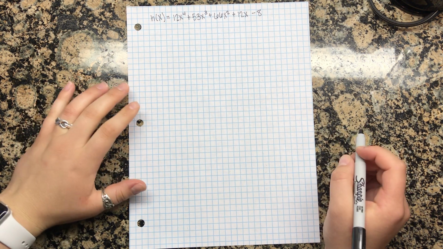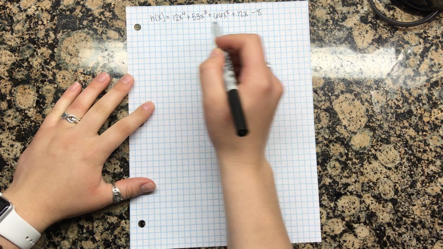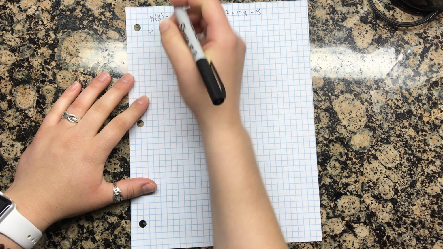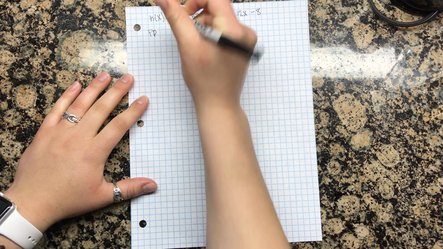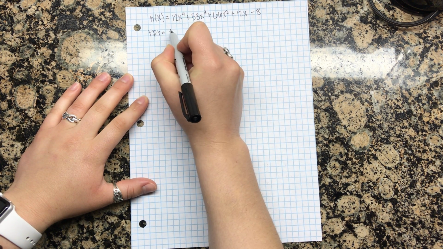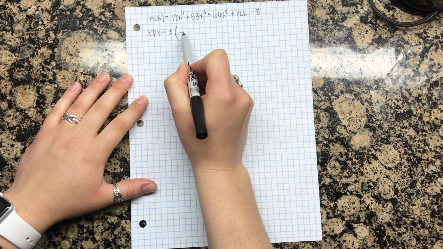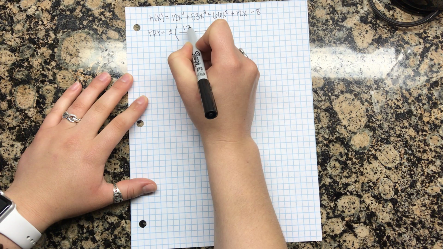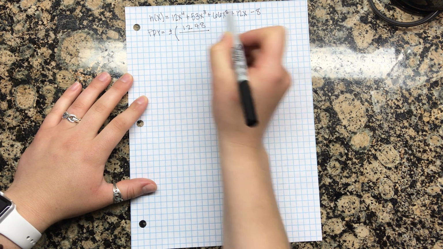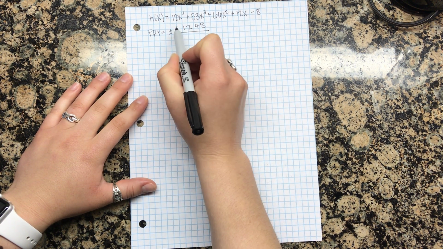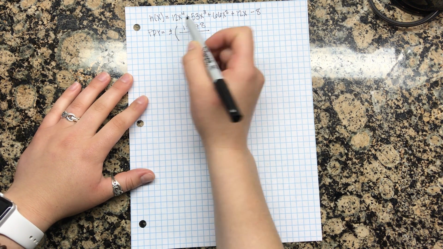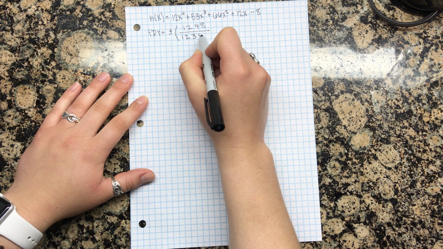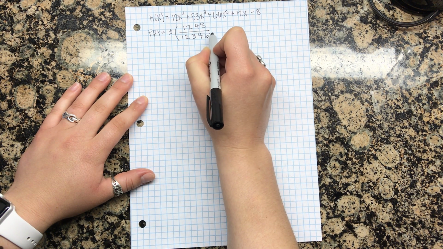Hi, so I'm going to be explaining number 3. First, you have your equation. We have h of x, and then you start with your possible rational roots, and then you have your plus and minus, and the numbers that go on the top come from your constant. So you have 1, 2, 4, and 8. Those are the factors of 8. And then on the bottom, you have your factors of your leading coefficient. So you have 1, 2, 3, 4, 6, and 12.